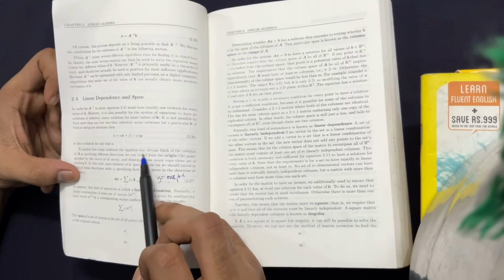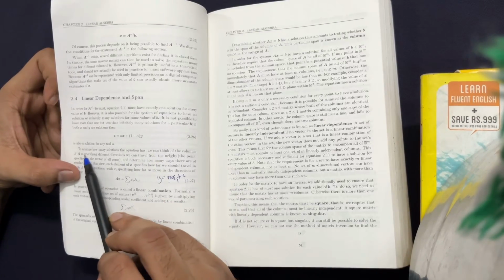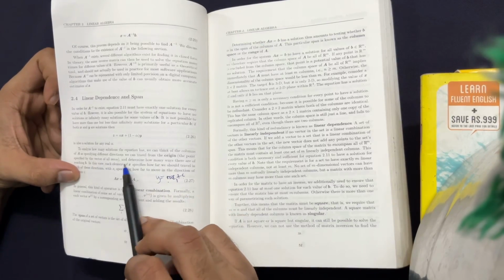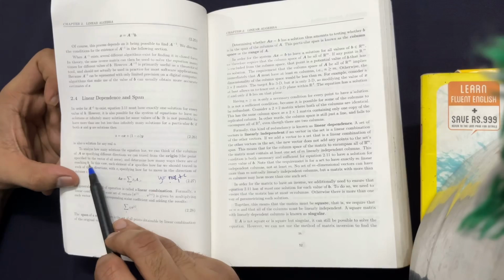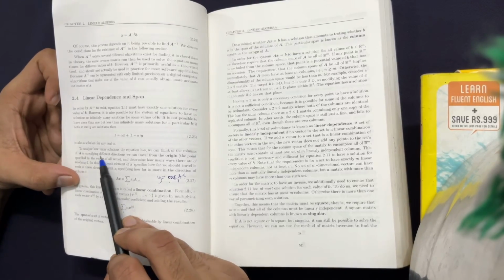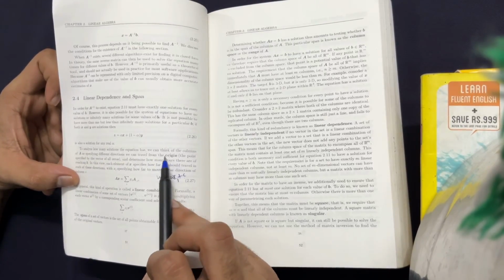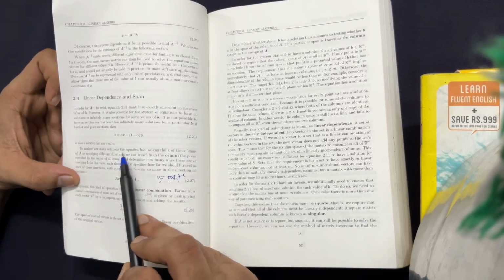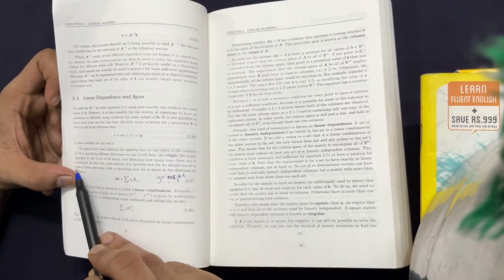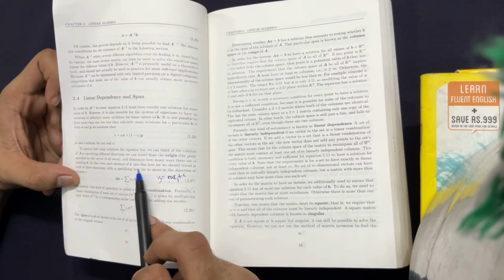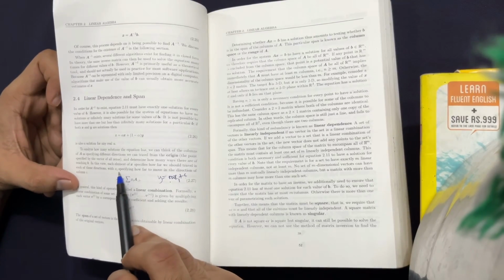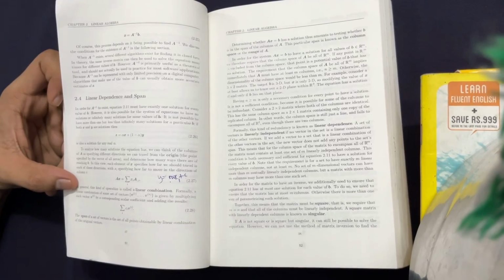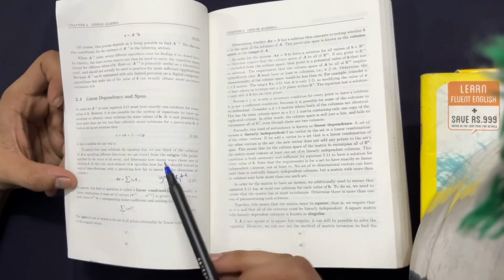To analyze how many solutions the equation has, we can think of the columns of A as specifying different directions we can travel from the origin, and determine how many ways there are of reaching b. In this view, each element of x specifies how far we should travel in each of the directions, with x_i specifying how far to move in the direction of column i. So that's one way to explain it.